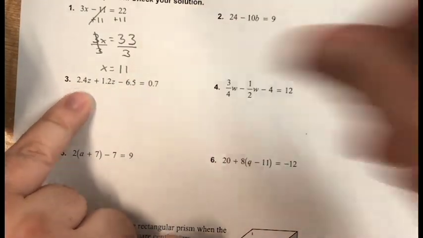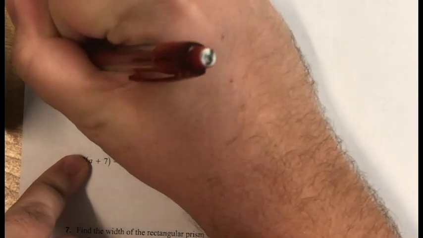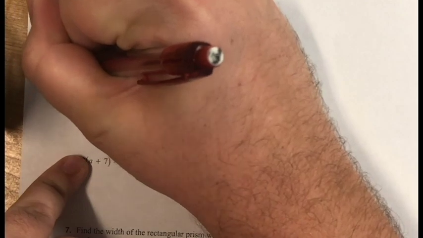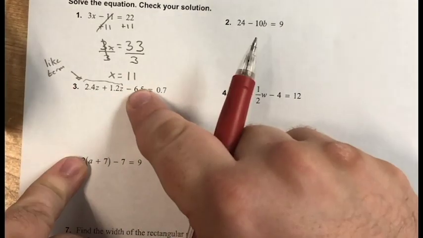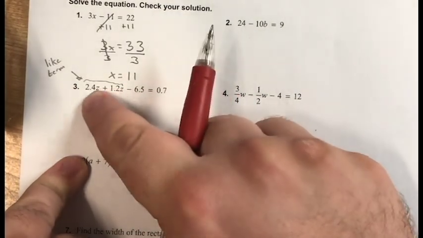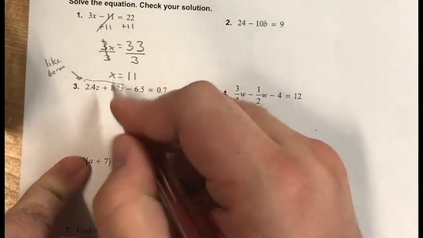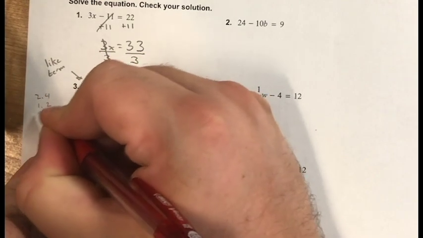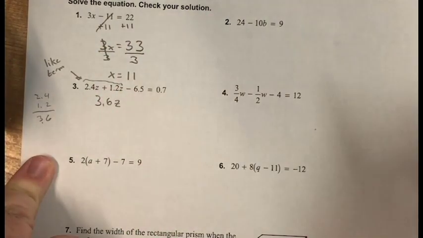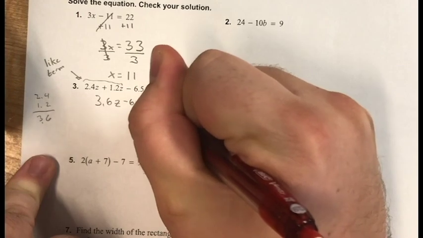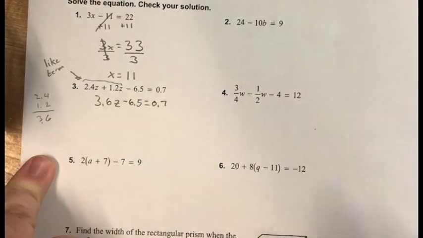These are what we call, I'm going to put a little note here, like terms. Okay, you're going to hear that terminology a lot. But what you're getting ready to do is you're simplifying this side because these two are alike. They're both z's. So I can actually add those together. 2.4 plus 1.2. Well, I can do a little bit of math on the side here. That gives me 3.6z minus 6.5 equals 0.7. I've simplified this side of the equation, and this side there's nothing I can do with.